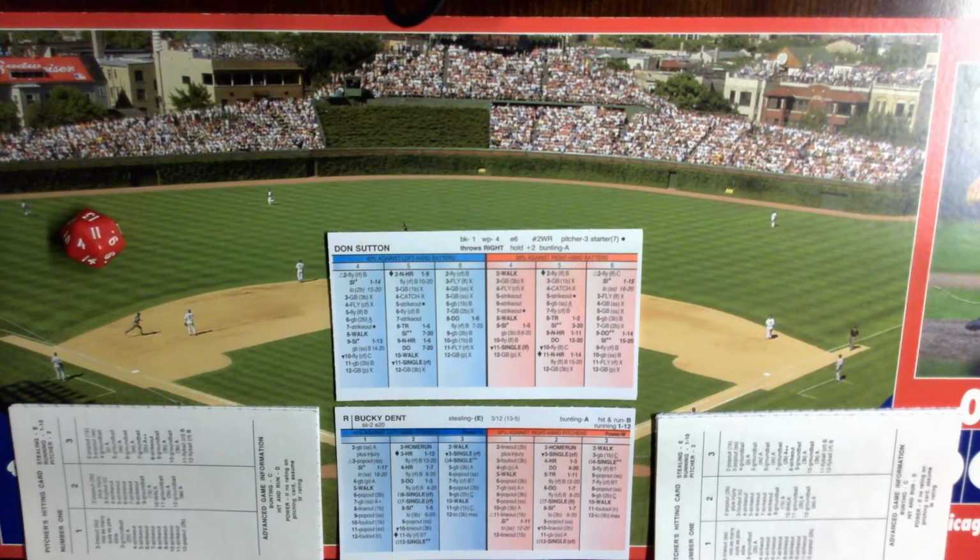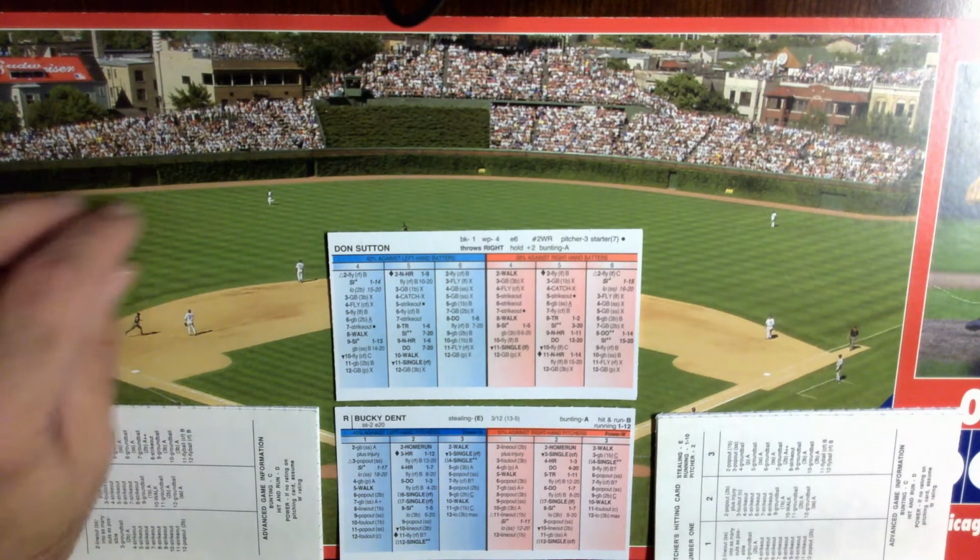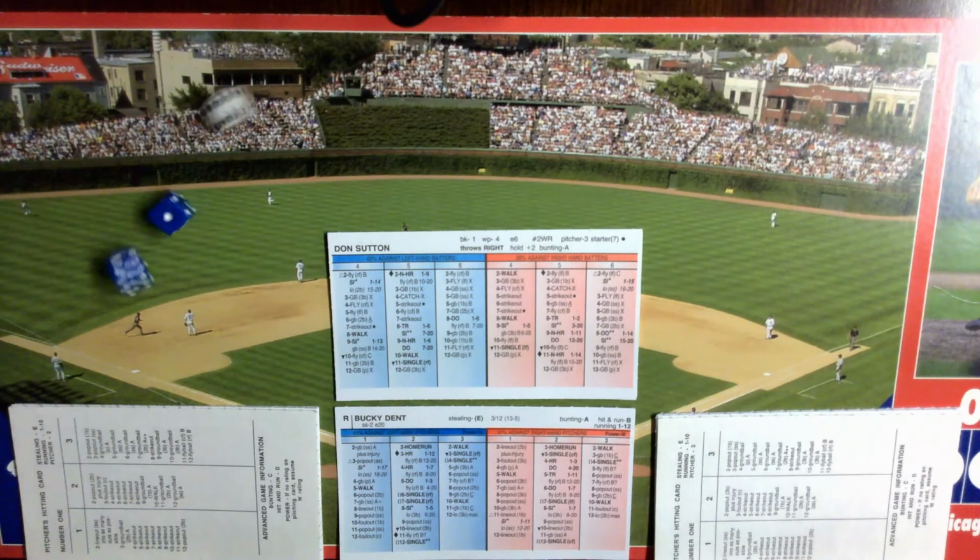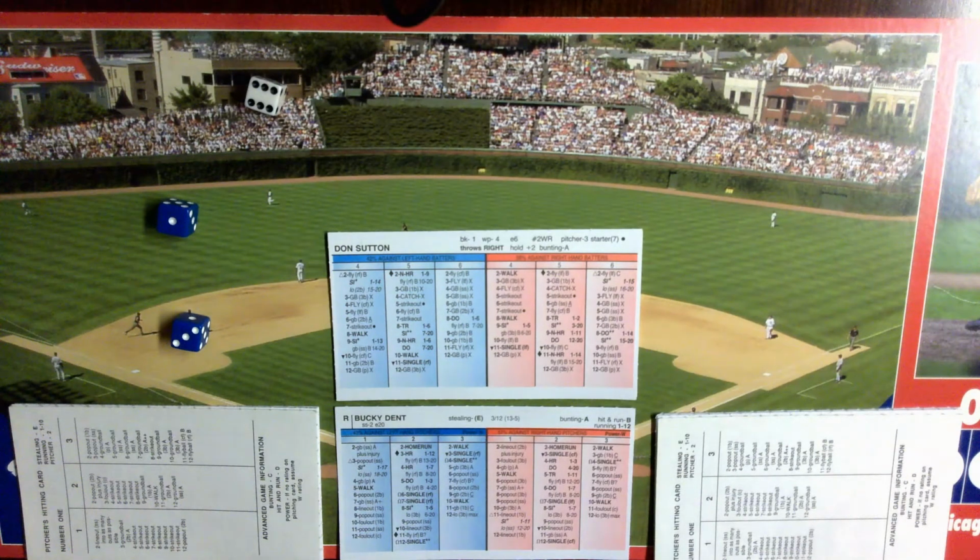So Yankees are up in the bottom half of the fifth. It's Dent, Gillette, and Rivers. So Bucky Dent takes the pitch. That's a 6 and a 4 against a right-handed batter. Is a ground ball, shortstop X. Shortstop is Bill Russell, who is a 2 and a 32. Oops.